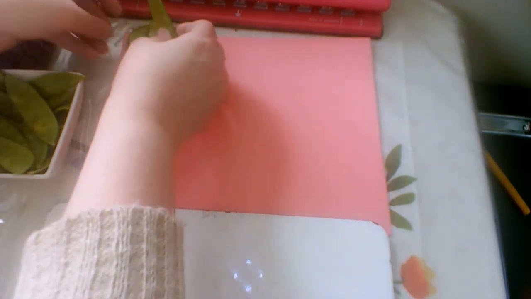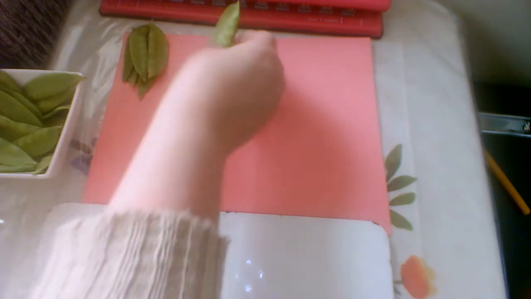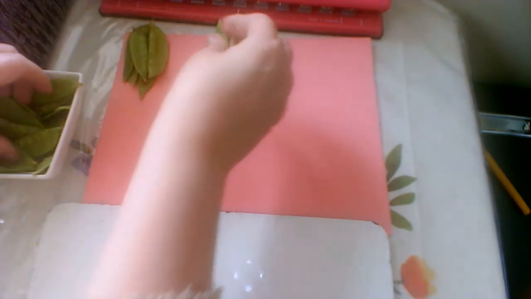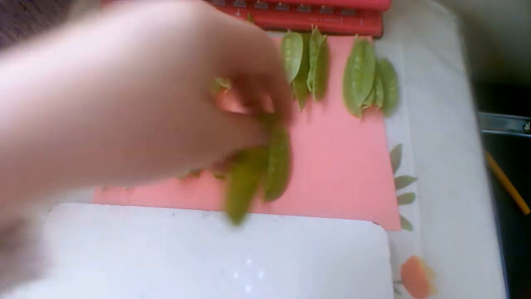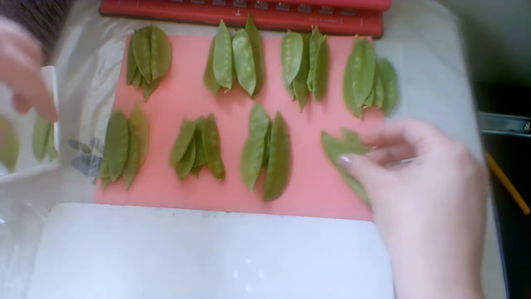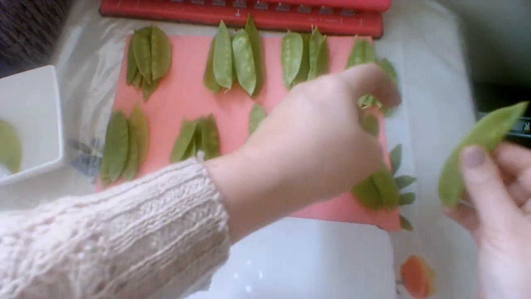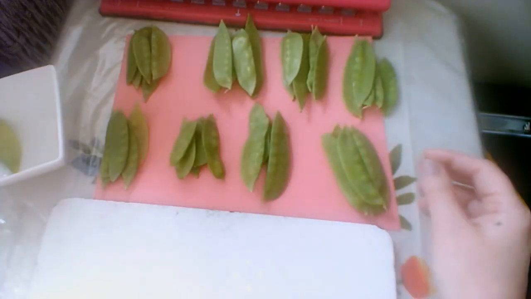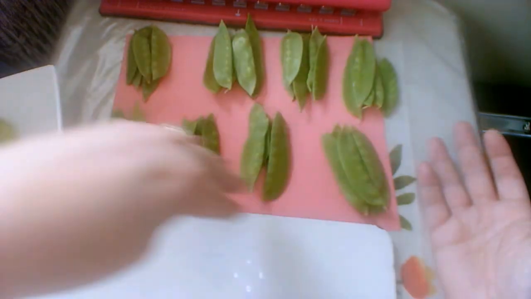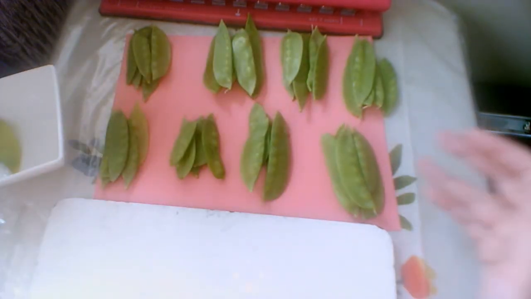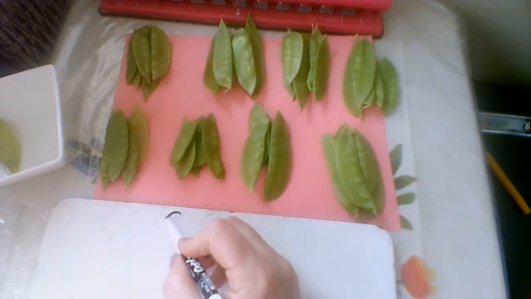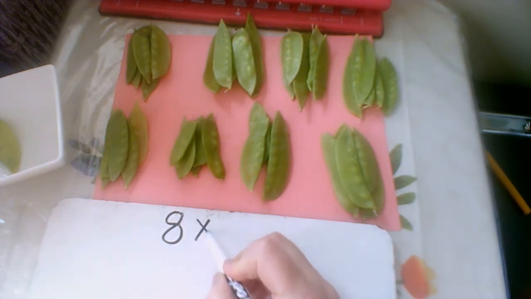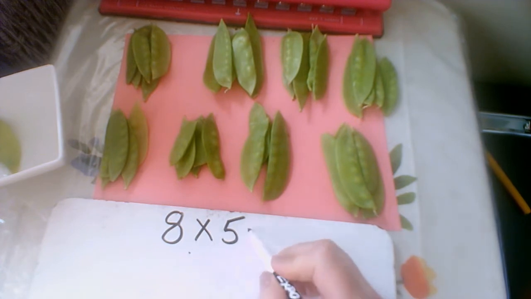I'm going to just stack them so that I have room, but I know that I'm putting 5 in each group. 3, 4, 5. Just making the last group. 1, 2, 3, 4, 5. So there I have 8 groups with 5 in them. So my multiplication equation for this one would be 8 groups of 5, or 8 times 5.